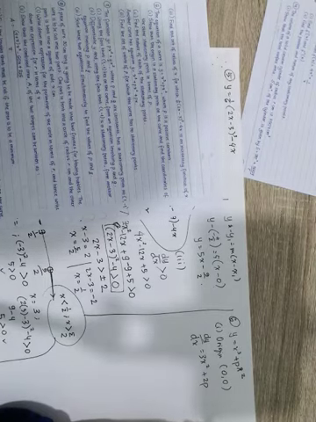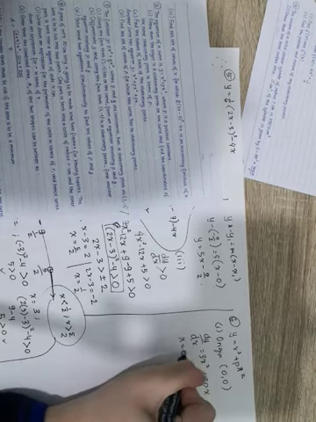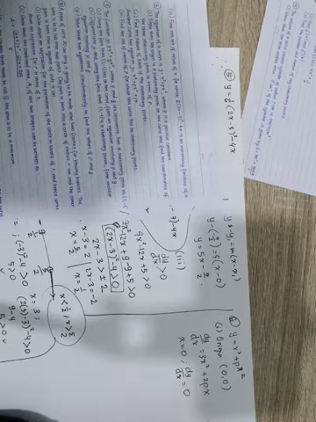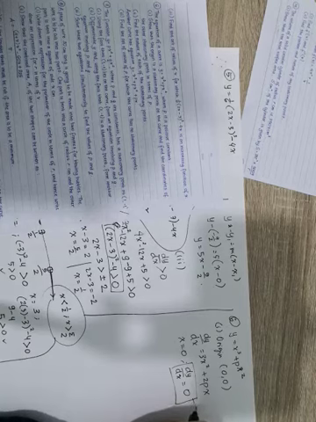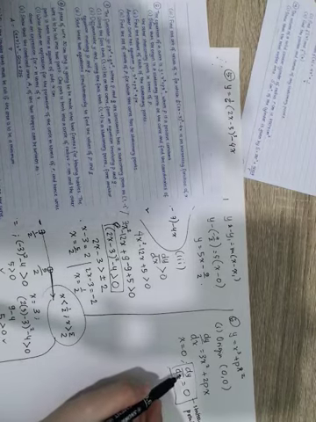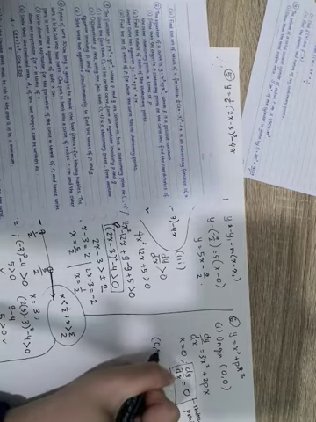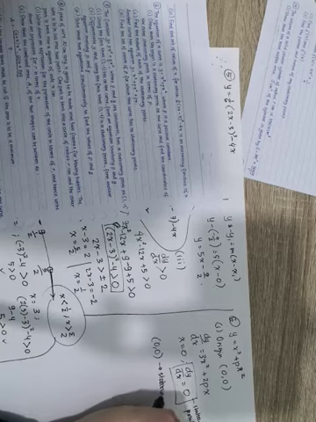When x is 0, the gradient will be 0, right? And this means it's a stationary point. When the derivative dy over dx is 0, it is a stationary point. Okay, right? So we can say that yes, this is a stationary point, the origin.